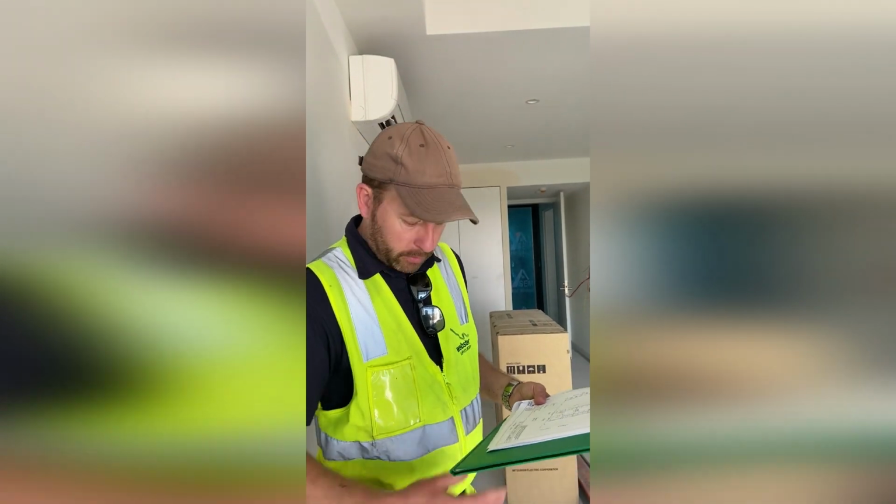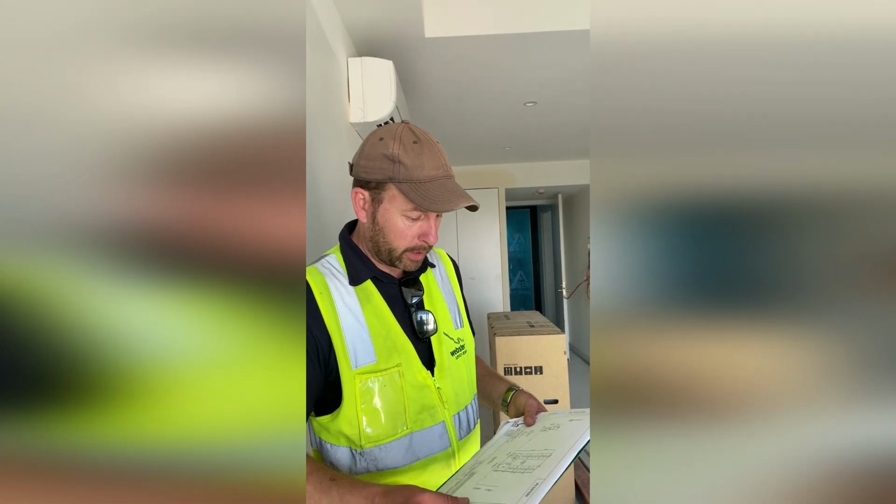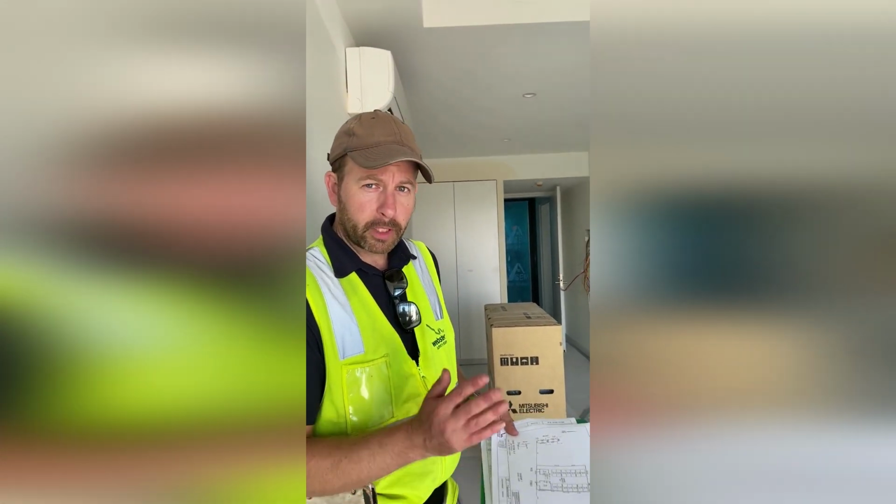So what I'm going to do, I'm going to go around. I'm going to measure every building, every wall. So this is just one apartment. I'm going to measure it up, all the dimensions, make sure they're correct on my plan of subdivision.